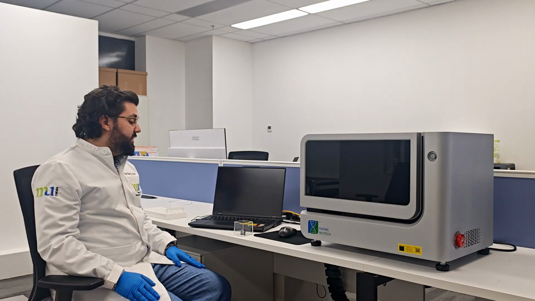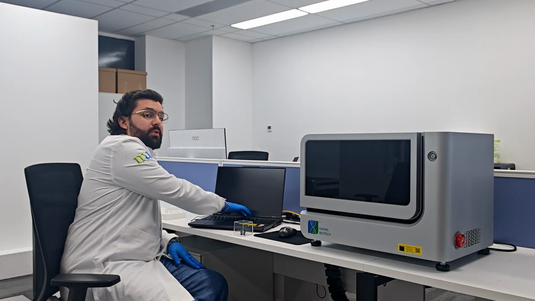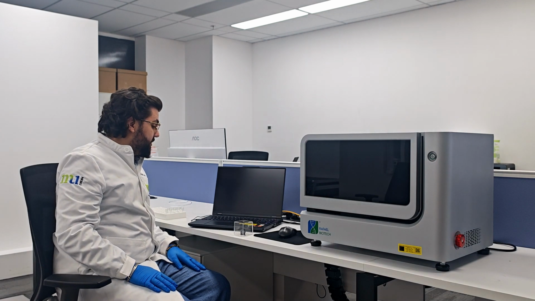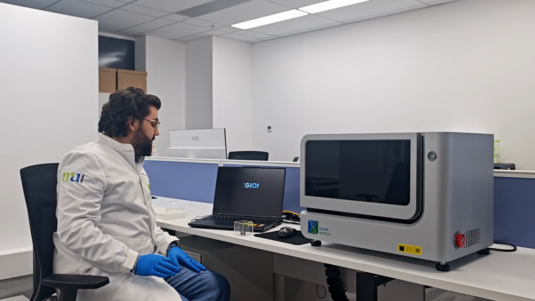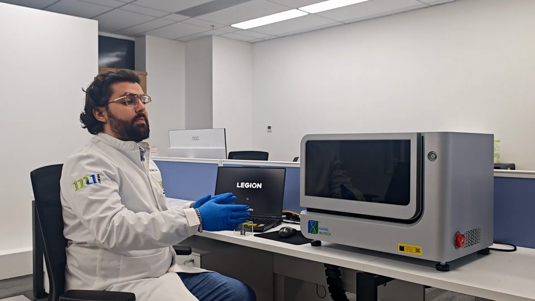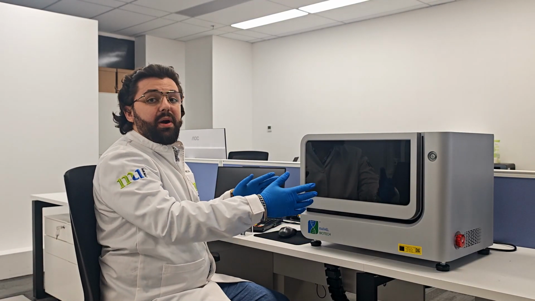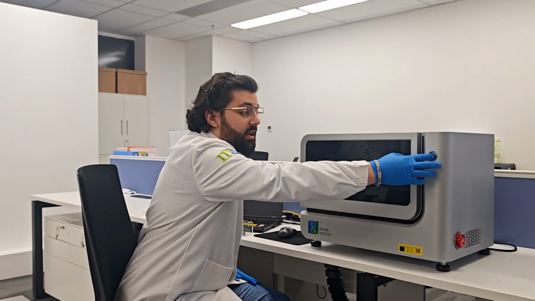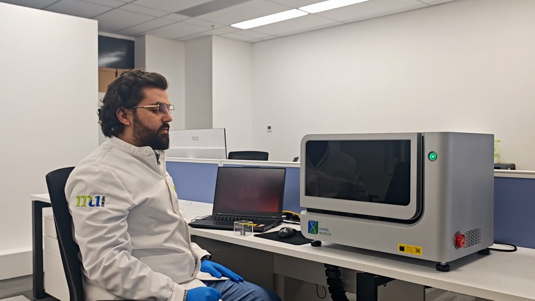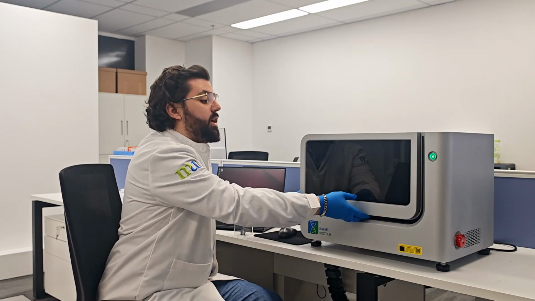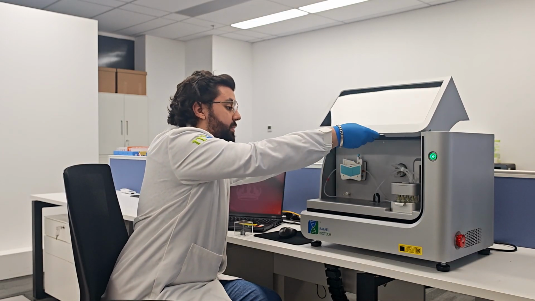Firstly, to use the system we need to turn on the computer by using the power on button located here. The computer is turning on. In the meantime, the second step is to turn on the quantum plasma biosensing system by pressing the turn on button located here. After that, we can open the system up.